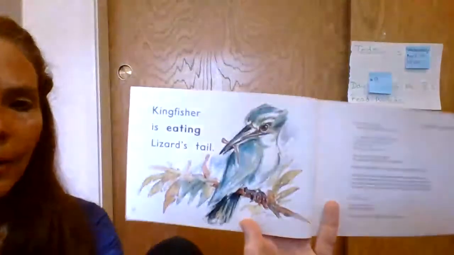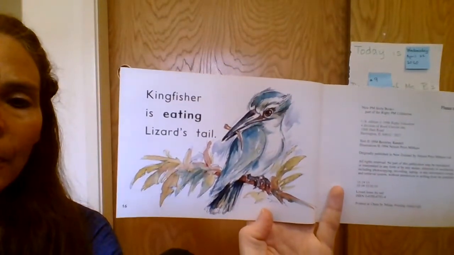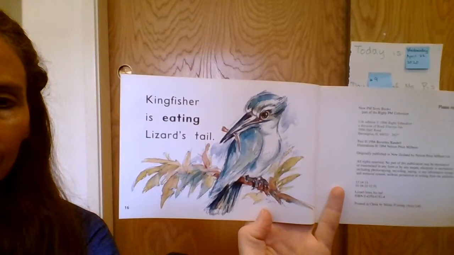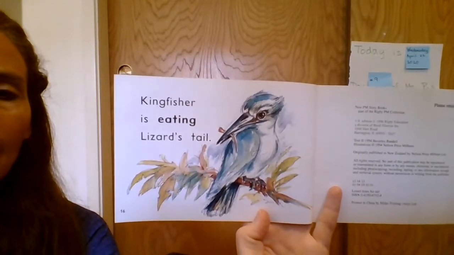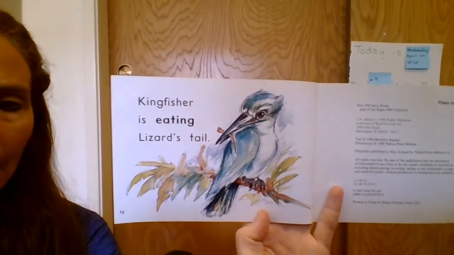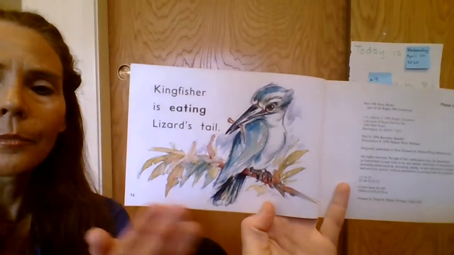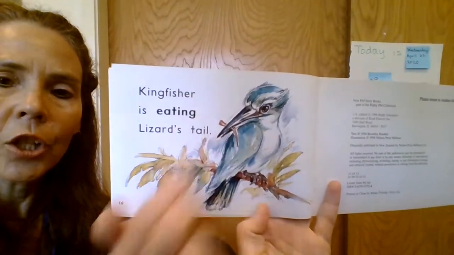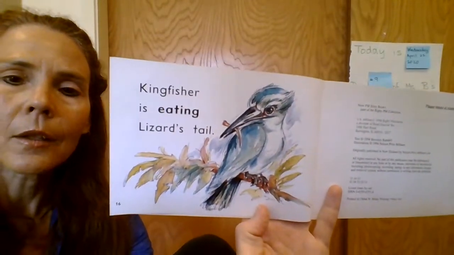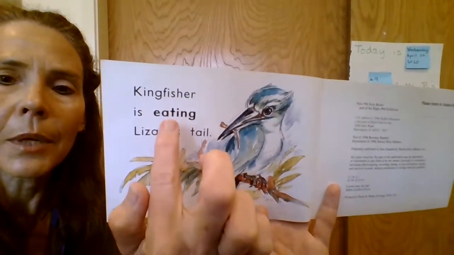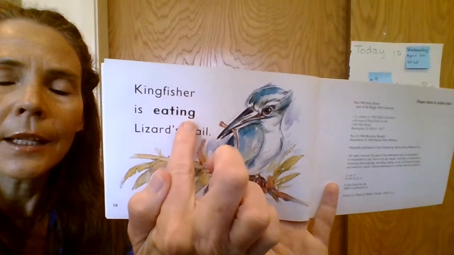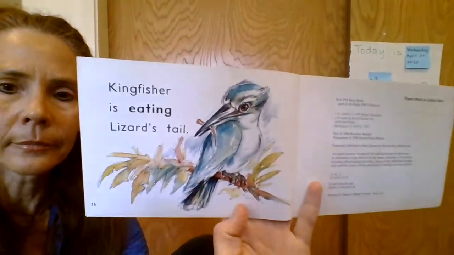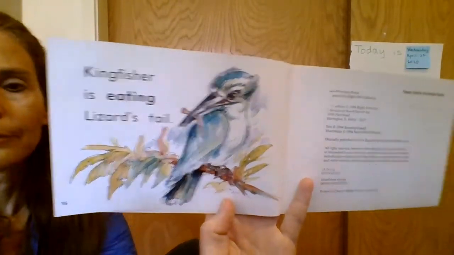The final page. Kingfisher is eating Lizard's tail. Read that with me. Kingfisher is eating Lizard's tail. In level D, we start to introduce the ing at the end of words. This is why you need to look at the beginning, the ending, and make sure that you're paying attention to the middle. You read this page.